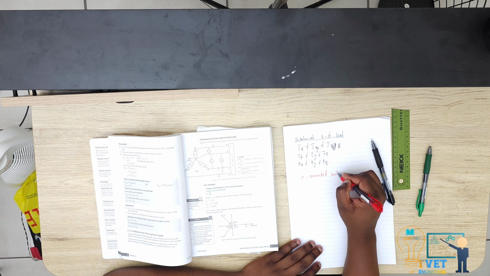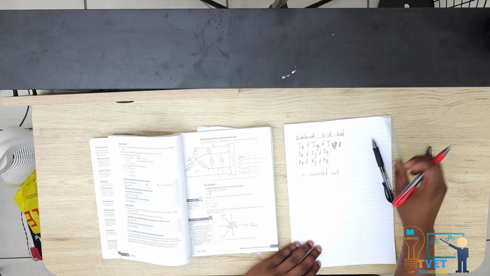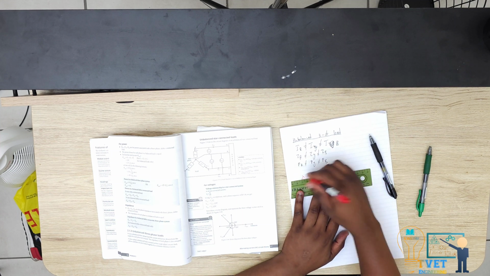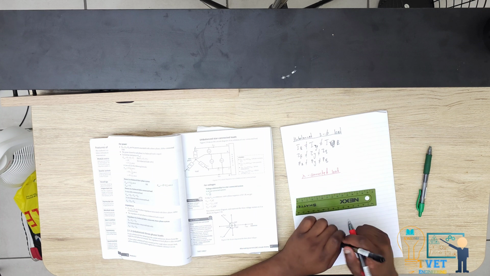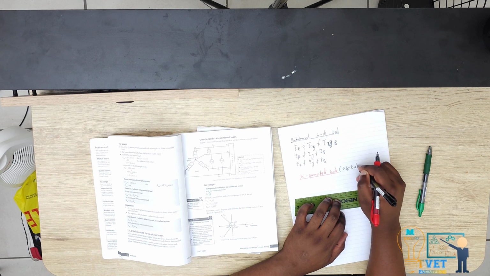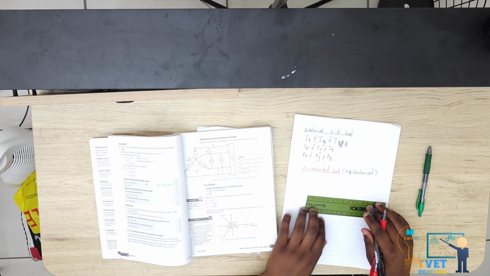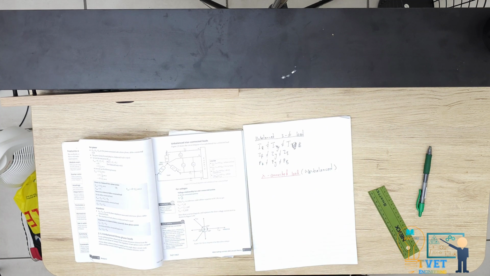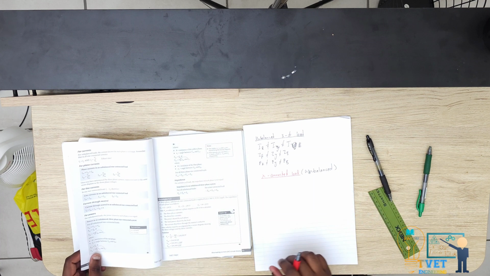Okay, how do we do a calculation on a star connected load that is unbalanced? Okay, this is how we do the calculation.